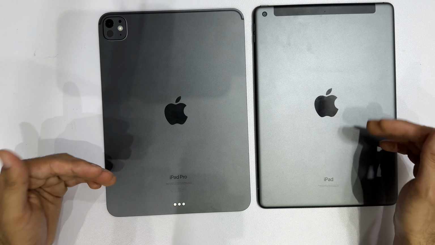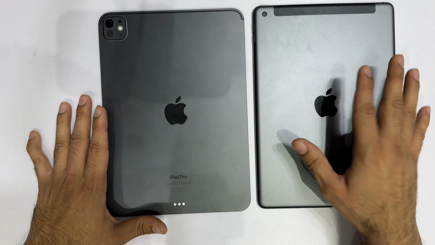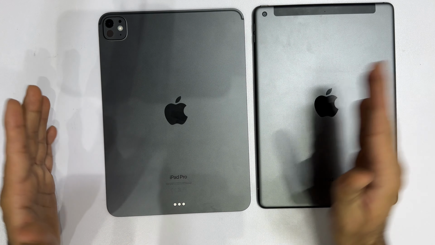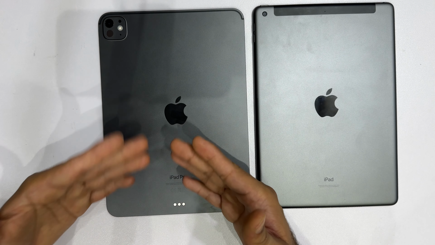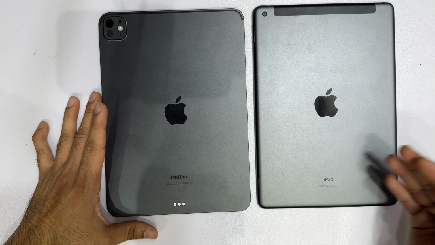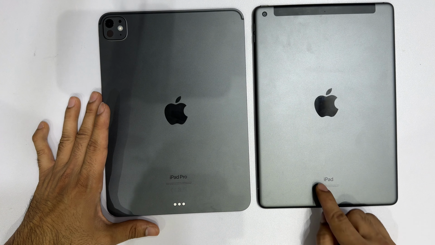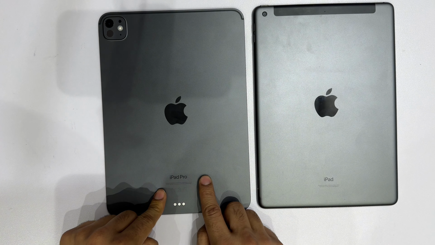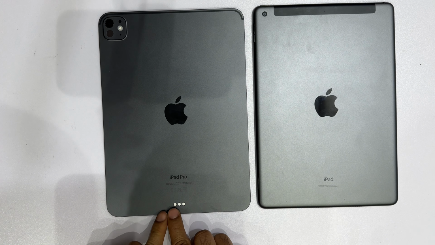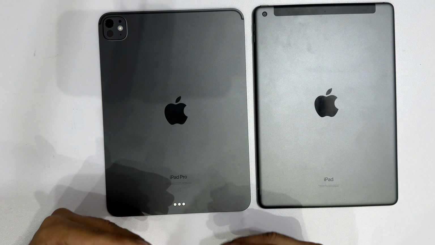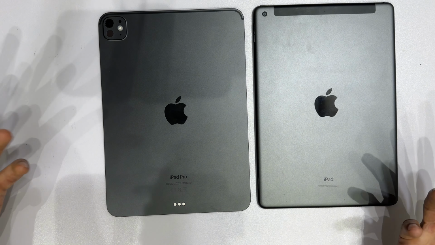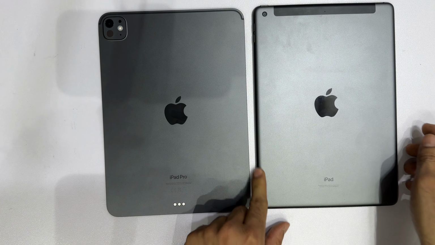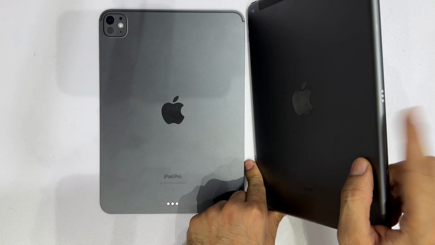The other difference is in the logo. You will find a slightly bigger logo on the iPad 9th generation as compared to the logo on the iPad M4. Being a non-pro model, it only says iPad, and since this is a pro model, it says iPad Pro. Then we get these triple dots which you use to connect your folio keyboards, and you will also get these triple dots on your iPad 9th generation, but on this side.